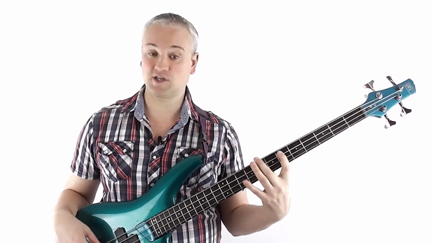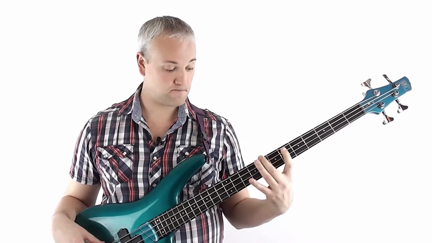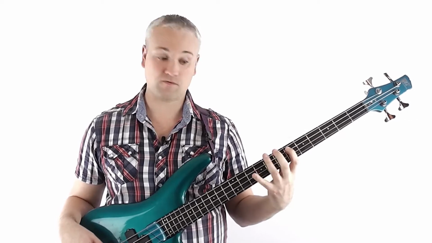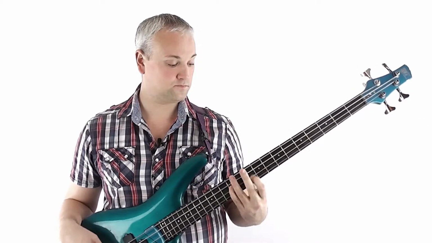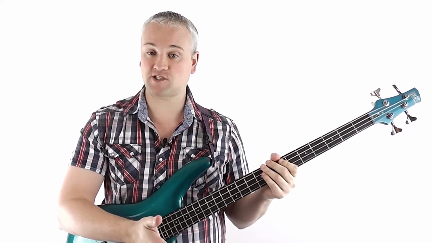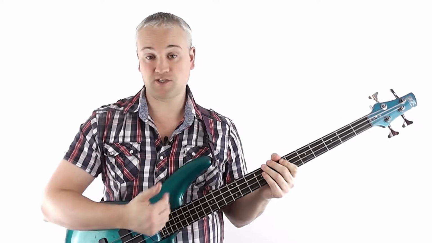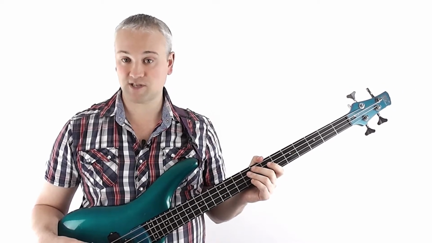So we have C minor 9, then C minor 11, the F, then C minor 13, there. So we're going through the same set of extensions as we did with the C major 7 and the C7. Now let's extend the C minor major 7 arpeggio.